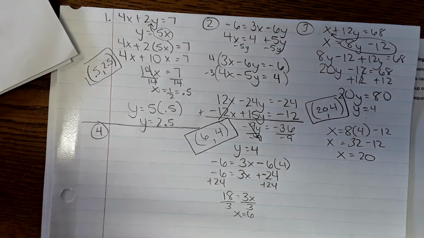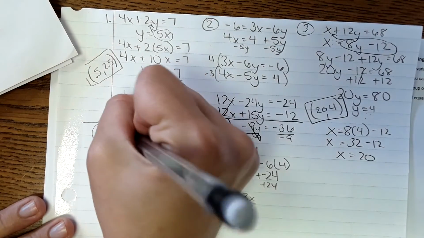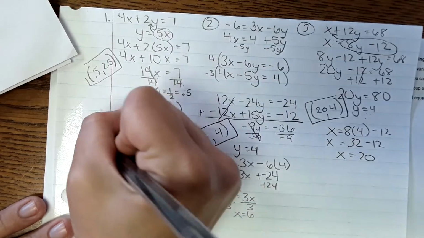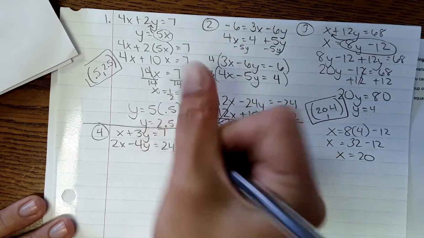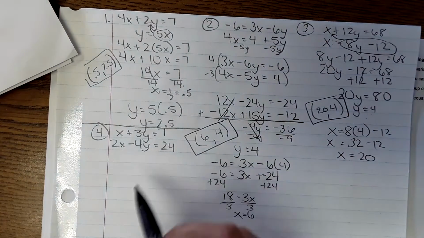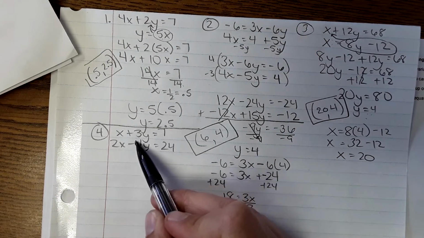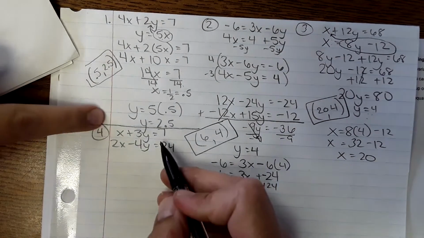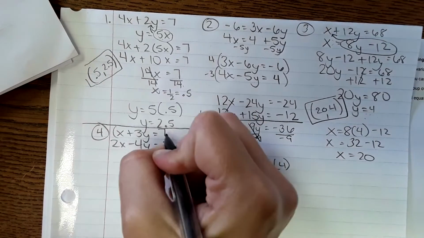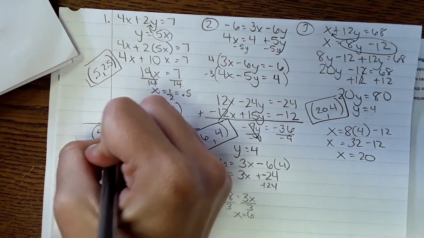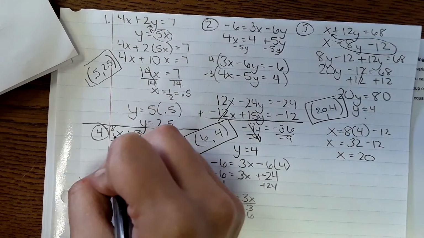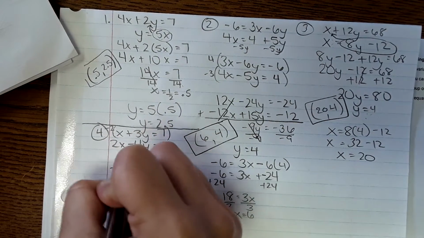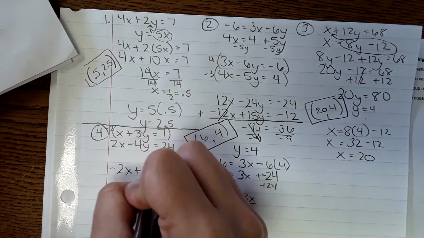Okay, so number 4, the problem is x plus 3y equals 7, 2x minus 4y equals 24. So for this one, I want to use elimination, but I don't have anything that'll cancel yet, so I can multiply this by -2 and then the x's will cancel. So that's what I'm going to do. Multiply this by -2. I get -2x plus -6y.